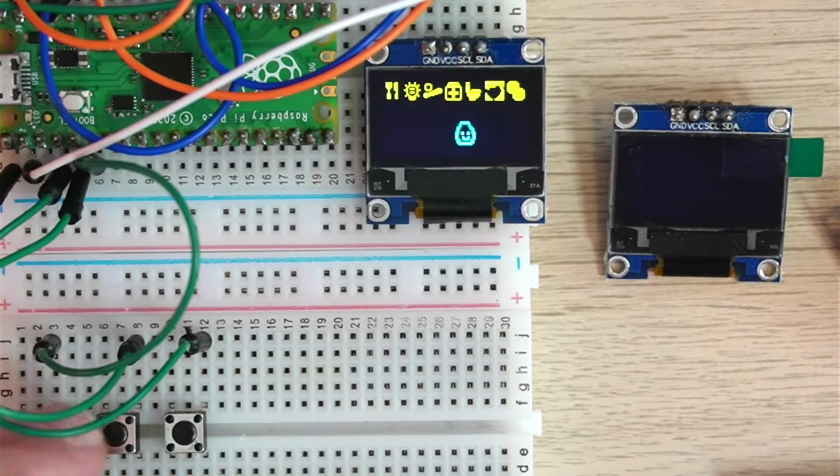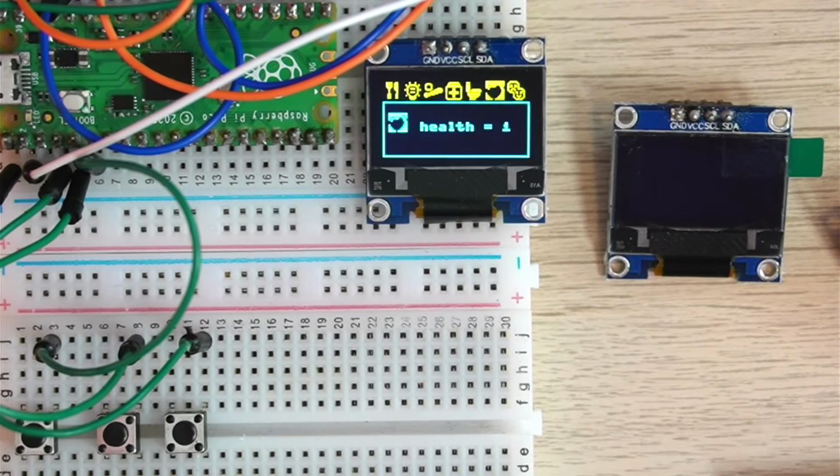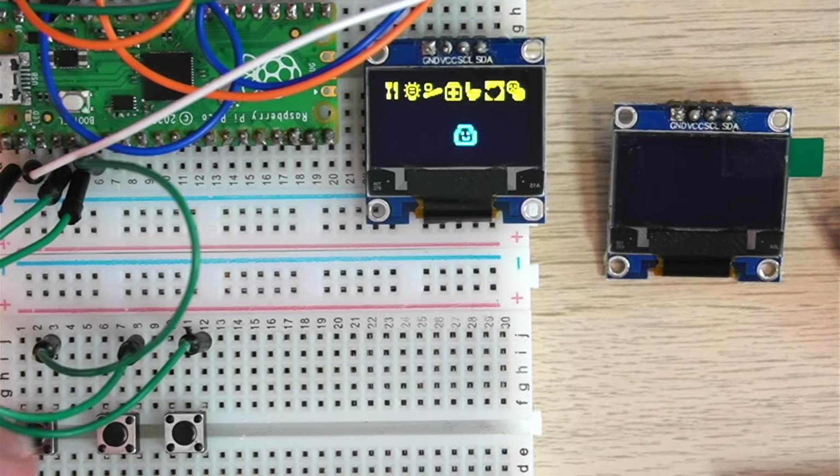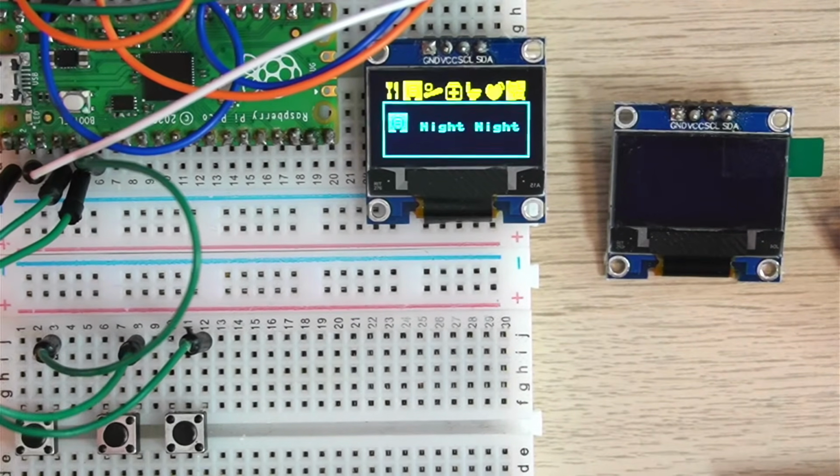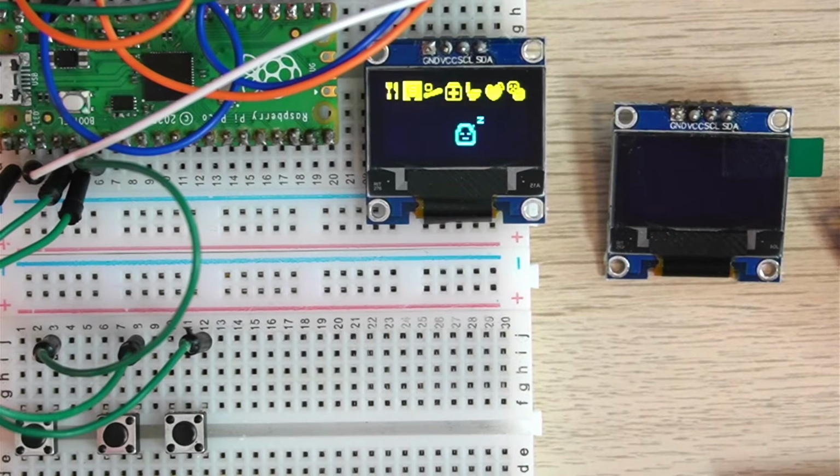We can also go to the health thing, the heart. We can see health is 1, happiness is 2, and energy is 4, because we've been feeding him quite a bit. And that one there, I think there's a bit of a bug. It shouldn't actually be calling at this point because it doesn't need our attention. And if we press that one again, that'll make him go to sleep. It says night night, and he's doing his sleeping again. So that's what we're aiming for.